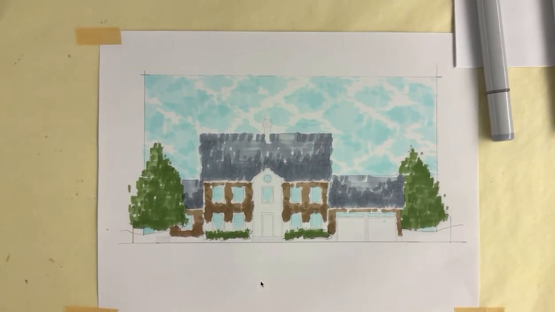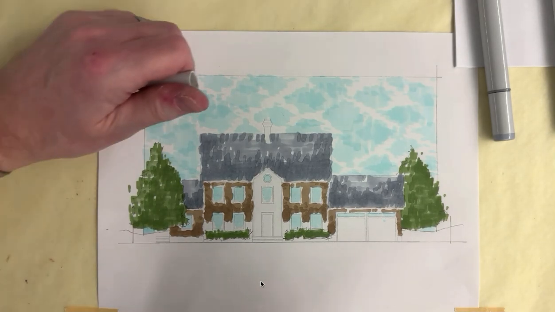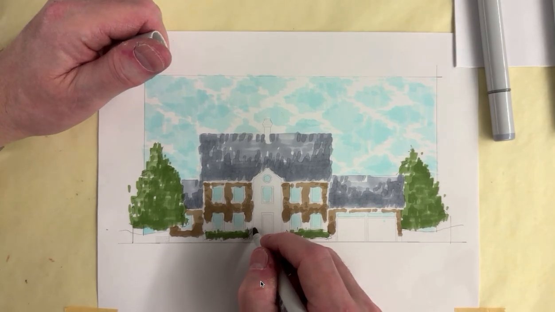Just dawned on me that I forgot the front of the house with the beige. What's that? I was wondering if you were doing that. Yeah, sorry.